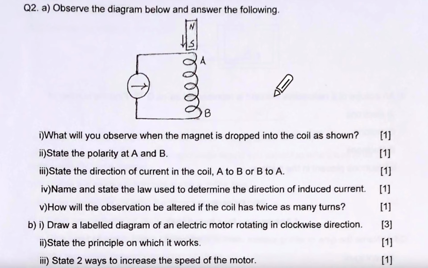What do they say when it is dropped into the coil? Found it? Come on, one of you read it fast. Be quicker. As the magnet enters the coil, a momentary deflection is observed in the galvanometer. So long as the magnetic field lines linked with the coil increase.